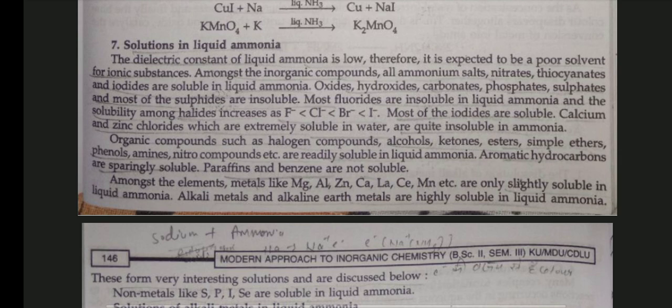Calcium and zinc chloride, which are extremely soluble in water, are quite insoluble in ammonia. Organic compounds such as halogen compounds, alcohols, ketones, esters, simple ethers, phenols, amines, nitro compounds, etc. are readily soluble in liquid ammonia. Aromatic hydrocarbons are sparingly soluble. Paraffins and benzene are not soluble.